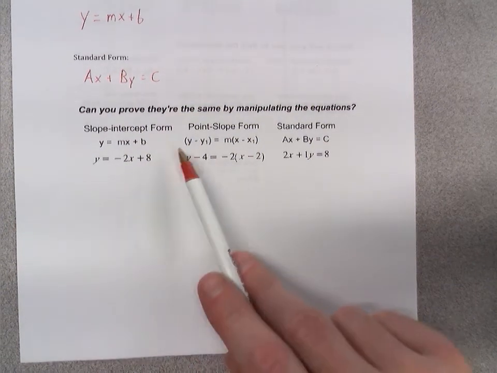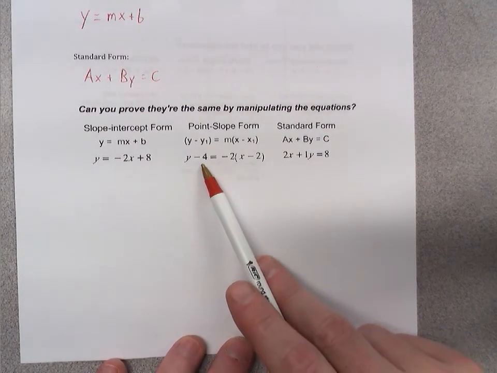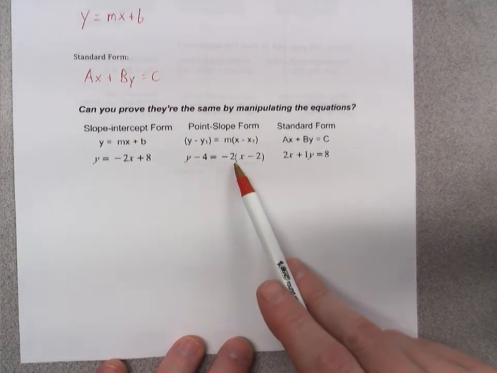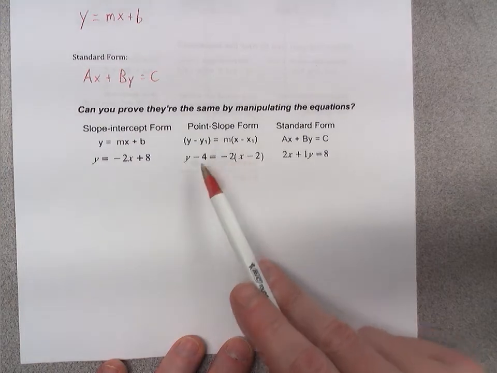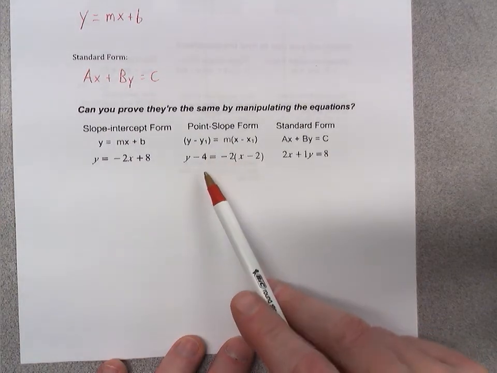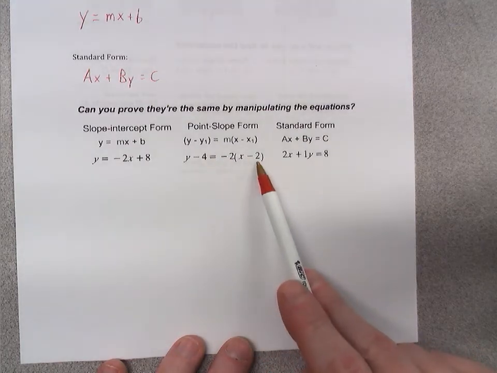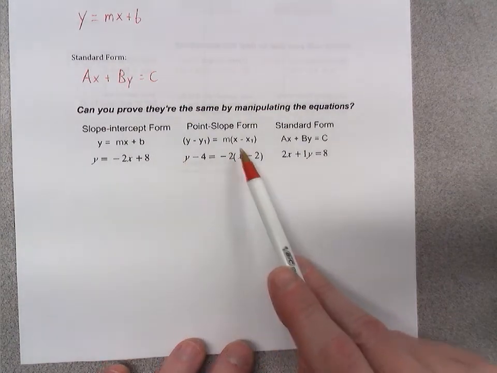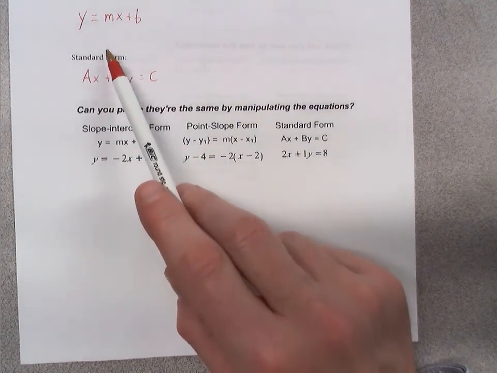Then here's the slope-intercept form again. And here's an equation: y minus 4 equals negative 2 times x minus 2. You can see this is written in point-slope form, where we actually have a y point and an x point that go together, but we don't have the other y and the other x point. But we can use this to find the slope-intercept equation.